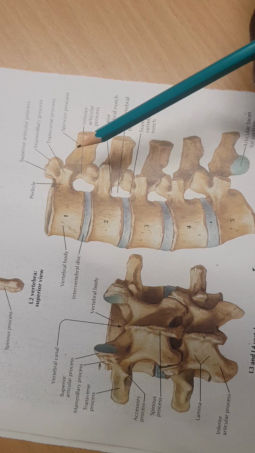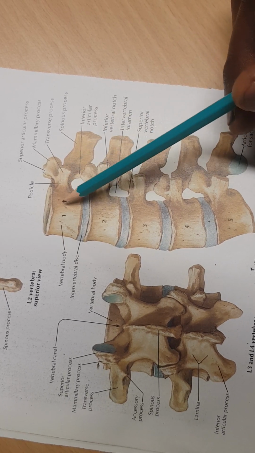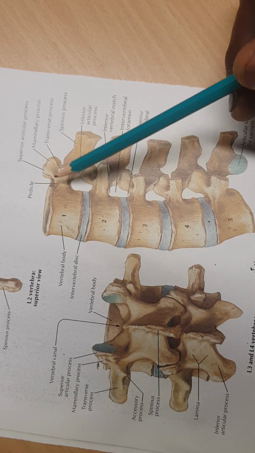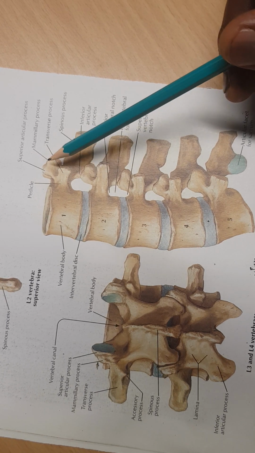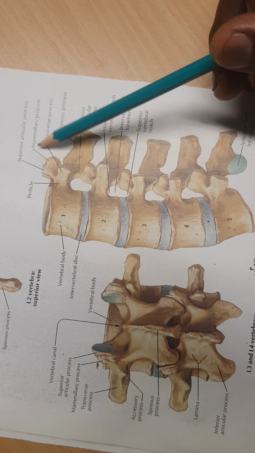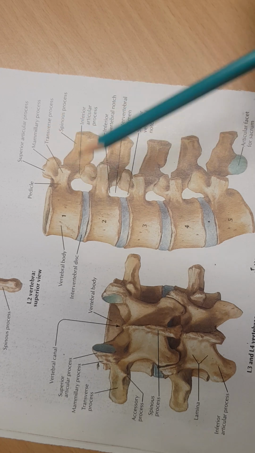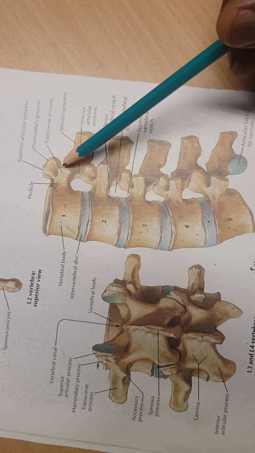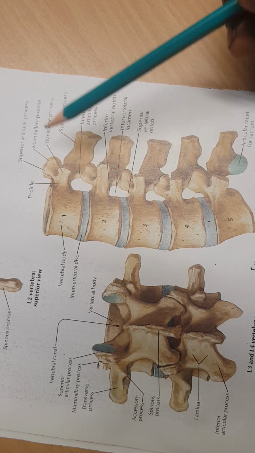Right. If we quickly identify the structures of the lumbar vertebra, we can see this is the body, and next to the body is the pedicle. Then we have the superior and inferior articular processes. On the superior processes, we have a structure called the mammillary process. It's just a bulge for muscle attachment. And we have the transverse processes. On the transverse processes, though we can't see it here, we also have a structure called the accessory process.